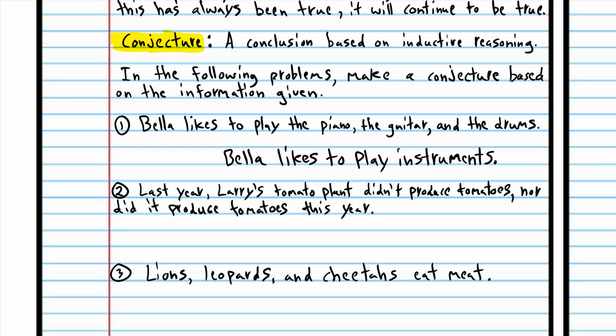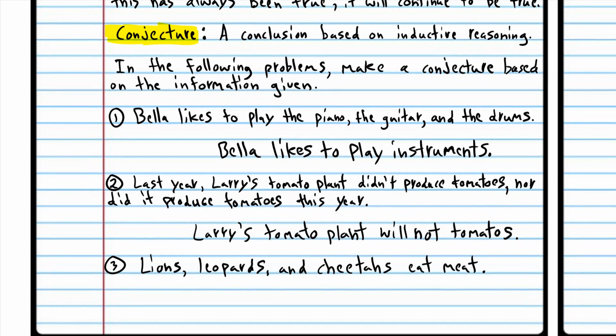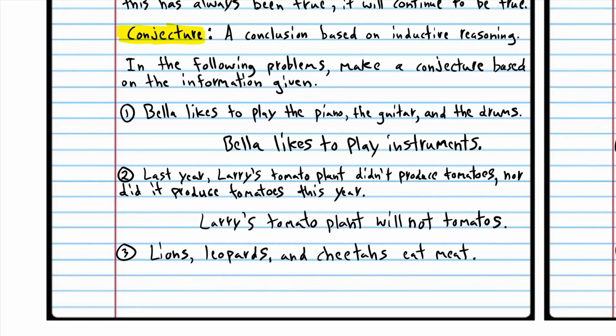All right, we're back. The conjecture I'm going to make is that Larry's tomato plant will not produce tomatoes. I guess we can just stop there.